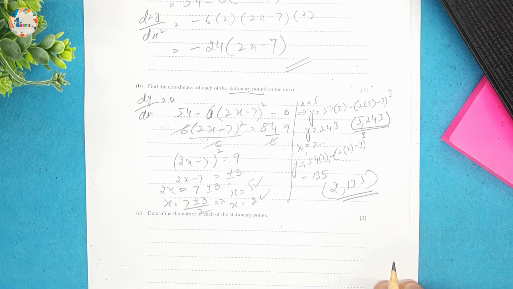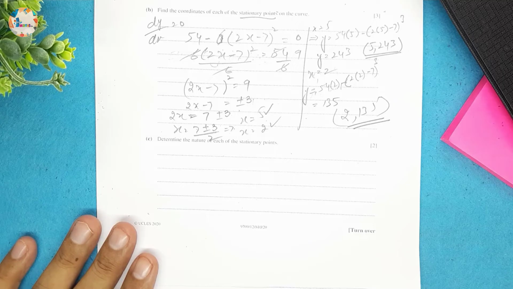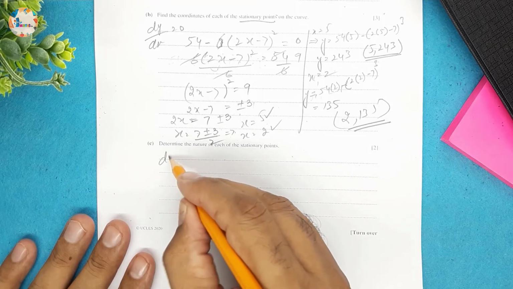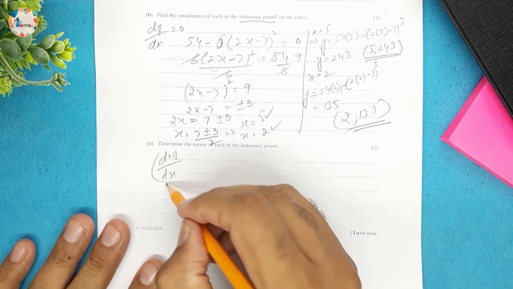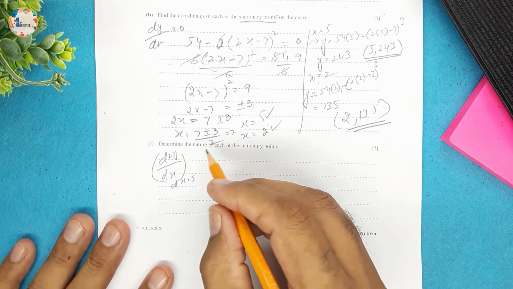Hopefully you understood this. Then C part, determine the nature of each of the stationary points. Basically we have to find the nature. So we check d2y over dx squared at x is equal to 5.